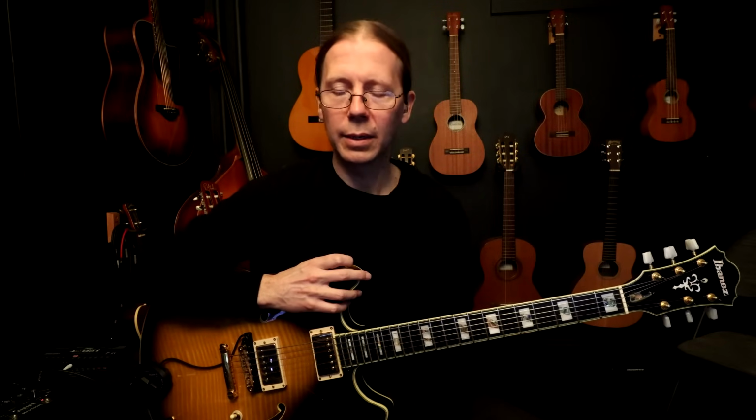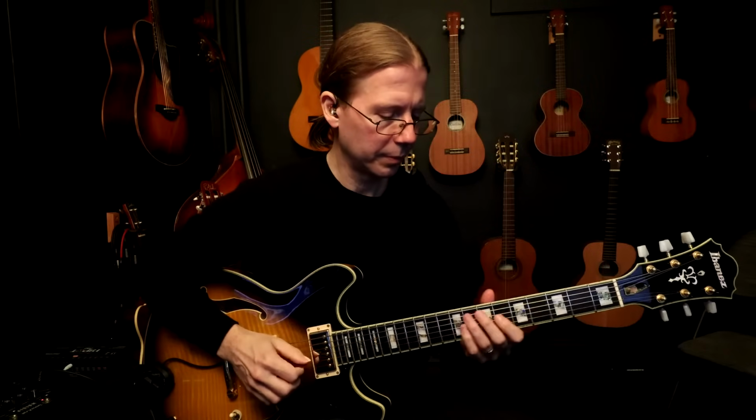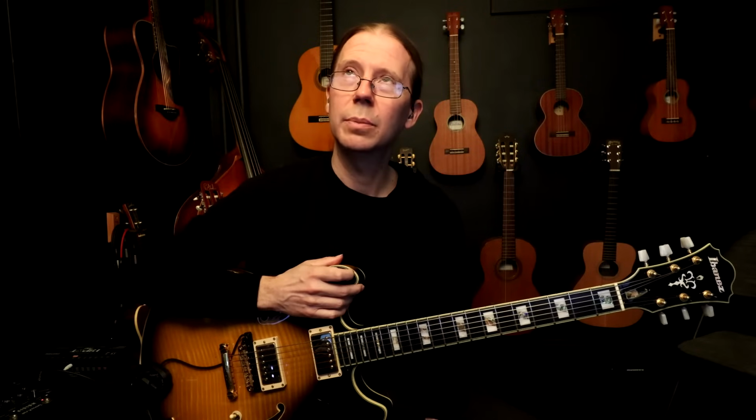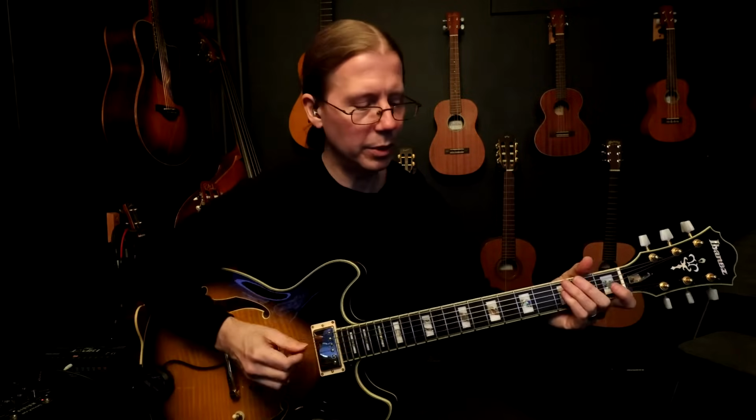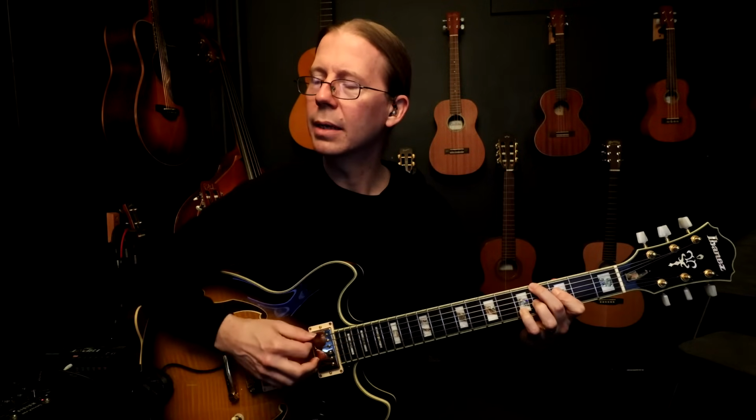So that hammer on, pull off can really help with that sound. Trumpet players probably achieve this in a pretty similar way. I don't really play those instruments, but that's my impression of how to make an attack and not an attack.